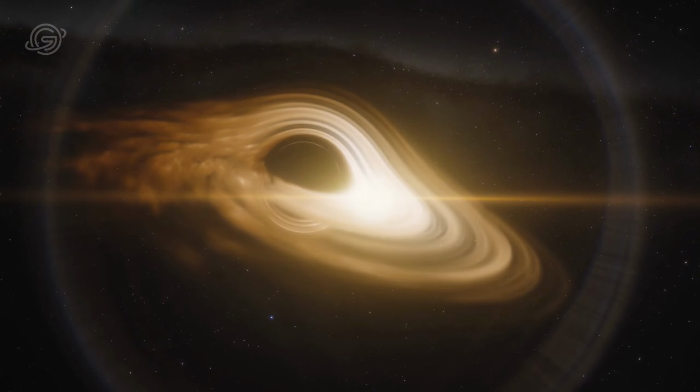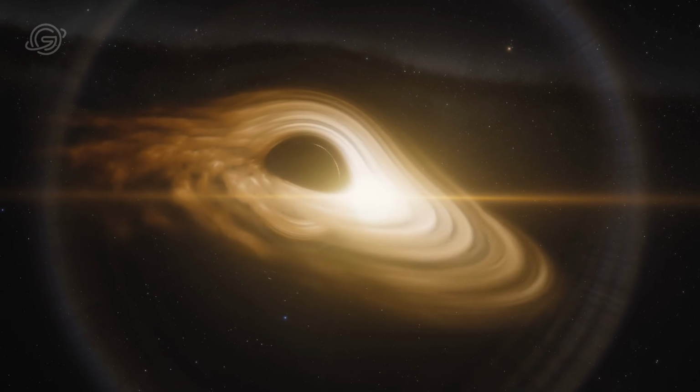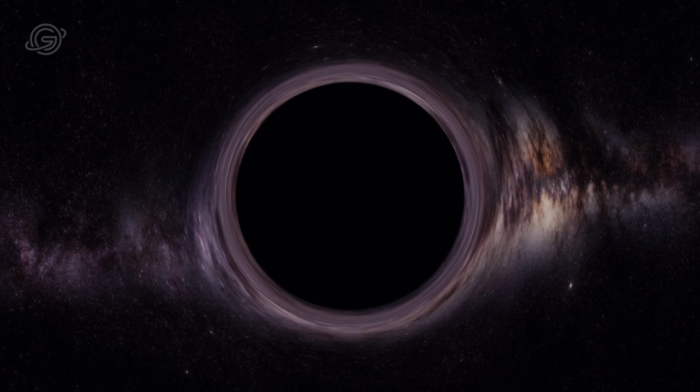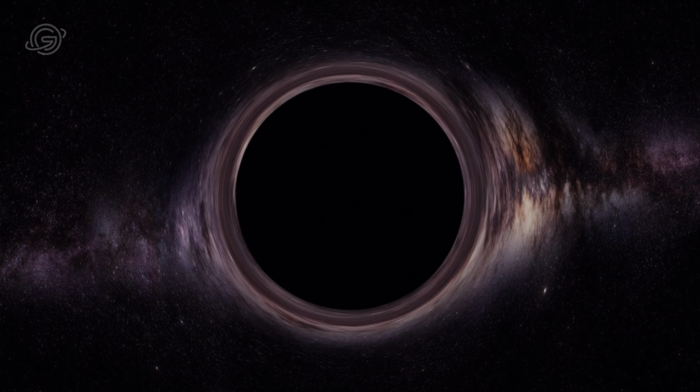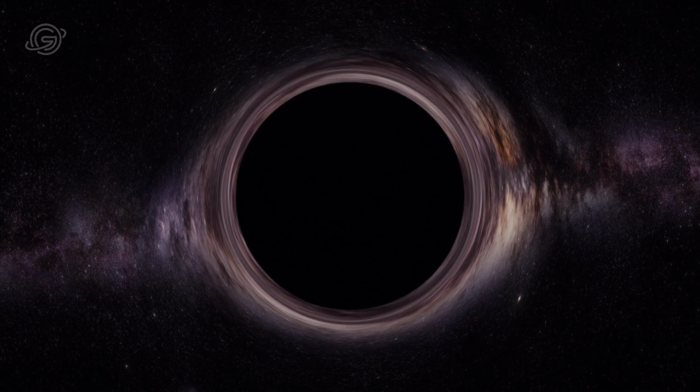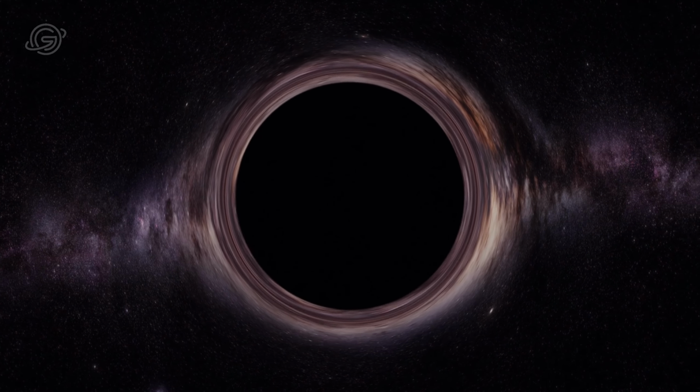A black hole is more than just a void in space. It has several key components. The singularity is the point of infinite density at the center. Surrounding the singularity is the event horizon, the boundary beyond which nothing, not even light, can escape. Outside the event horizon, the black hole's immense gravity warps spacetime, creating phenomena like gravitational lensing.